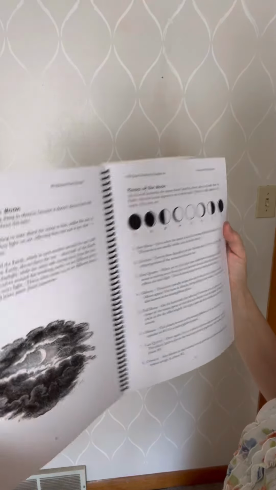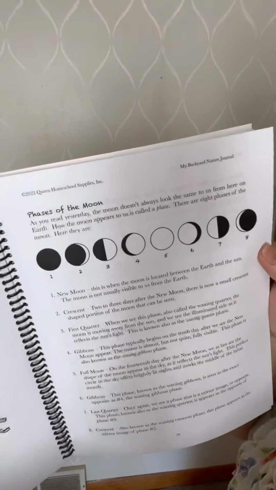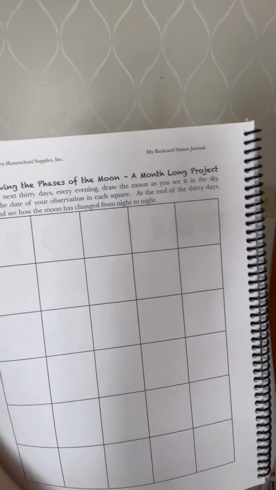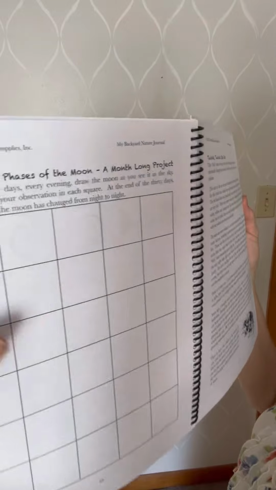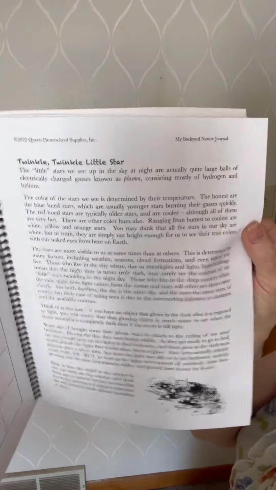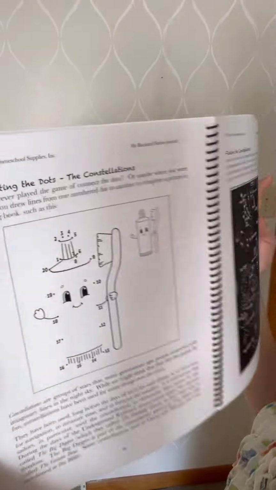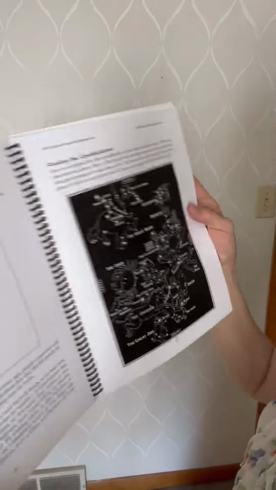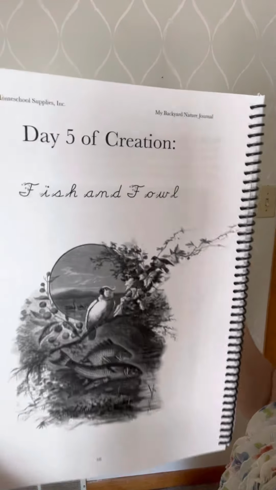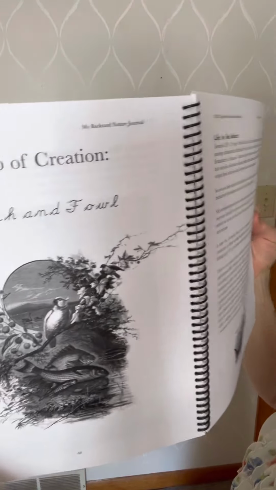And now we have the moon, and so we're looking at the phases of the moon. And then they are going to observe the moon every night for a month and see how it changes and draw what they see. Looking at stars, and there's information about stars and constellations here. Okay, and now we're looking at fish and fowl that were created on day 5 here.